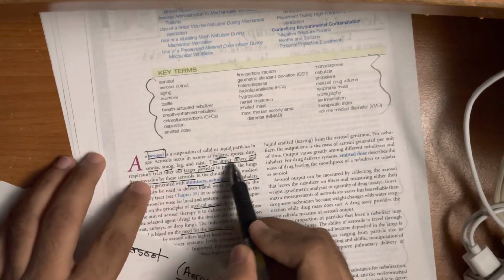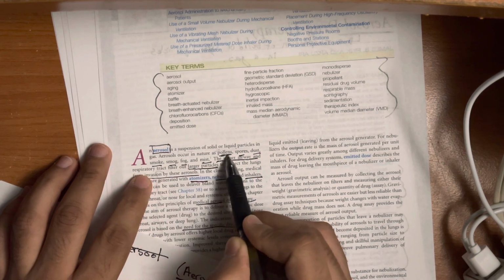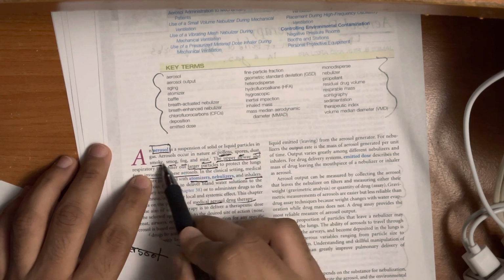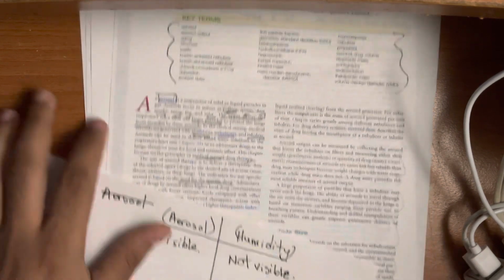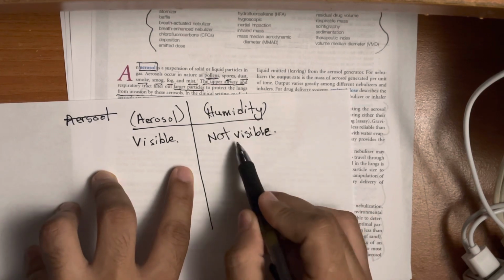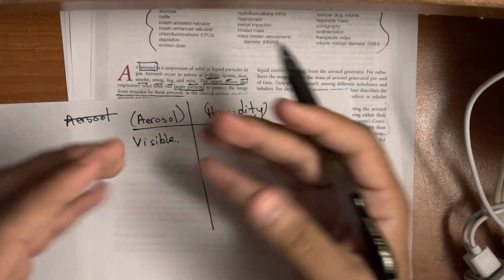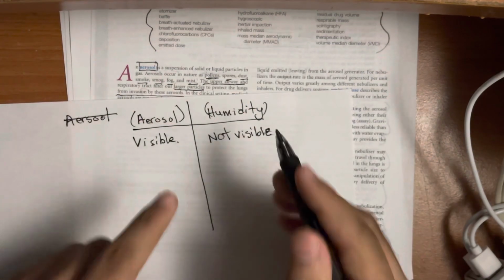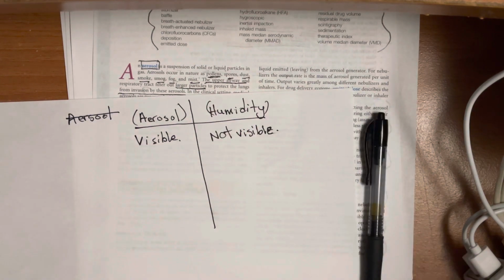Here they included that aerosol occurs in nature as pollutants. You can see them: spores, dust, smoke, smog, fog, and mist. So there's a mist you can see with an aerosol, but with humidity, you will not be able to see it. Water vapor cannot be seen. We have a lot of water vapor right now in the air, and we cannot see it. So that's humidity. I will find a picture on the laptop for you to understand it.